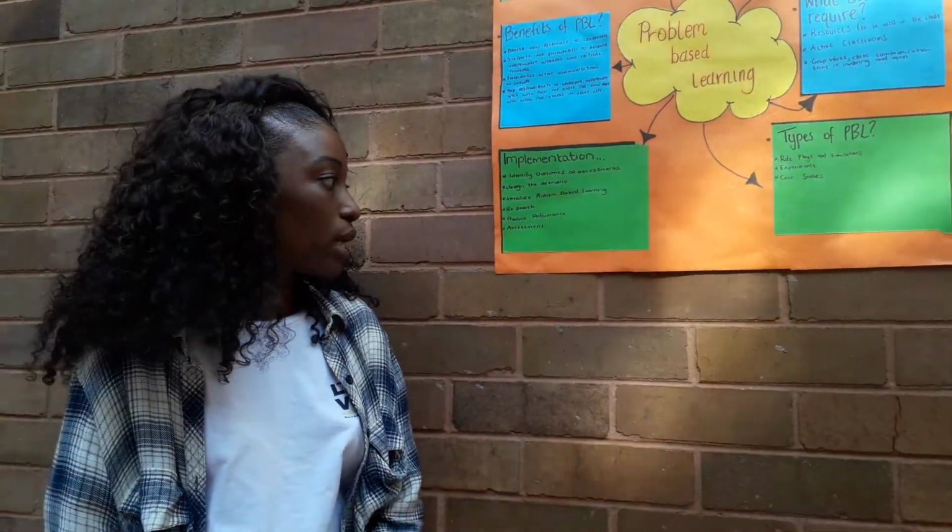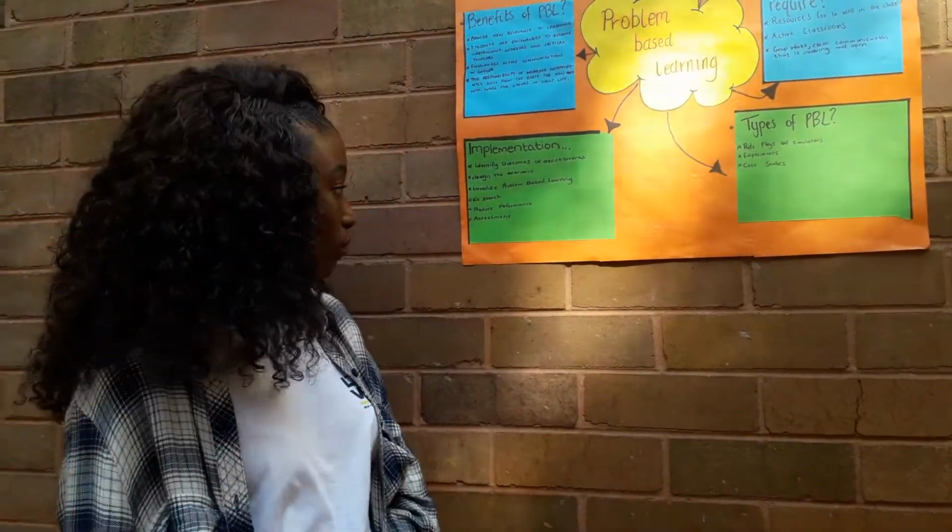Product performance. As a teacher, it's essential to track the product or project's performance of the learners through the course of the problem-based activity. And assessment. The best way to make use of assessment is to track whether problem-based learning is essential and works well within a classroom environment.